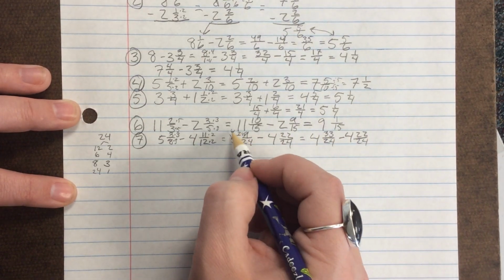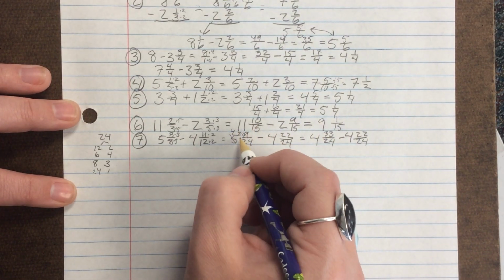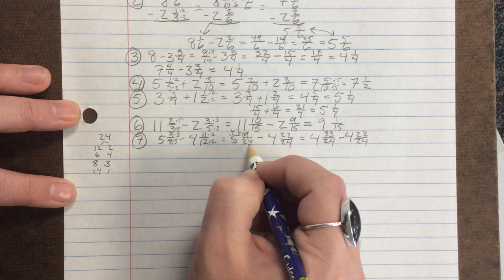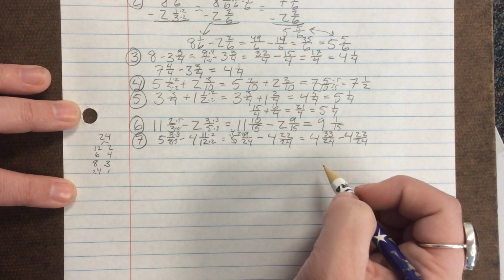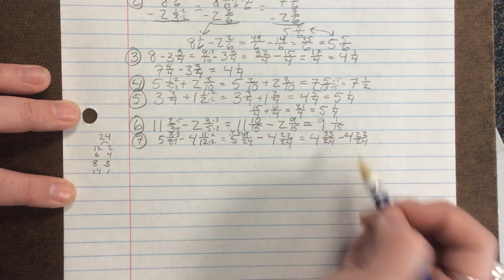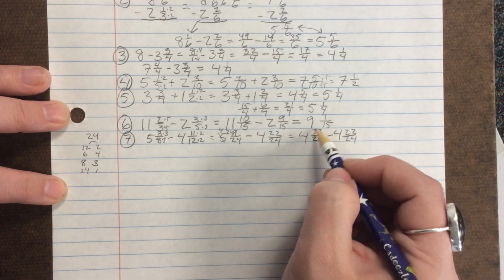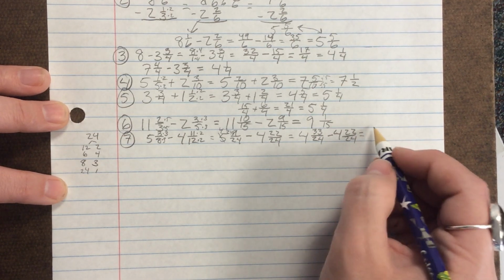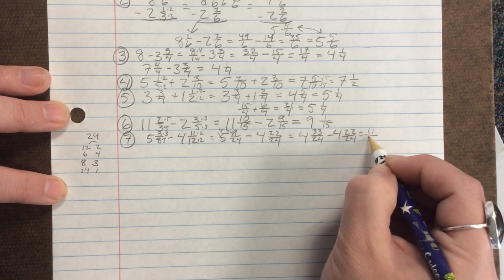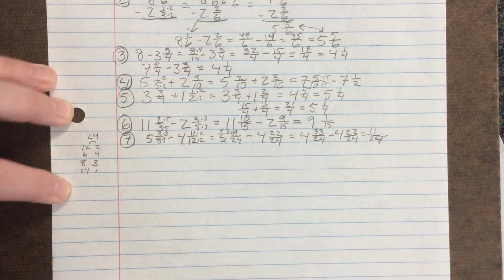Okay, so again, we borrowed a whole. Essentially, we added 24/24 to this fraction, which gave us that. And now we can do our subtracting. The 4 minus 4 is 0, and then 33/24 minus 22/24 gives us 11/24. And that's really how the book intended you to do it.